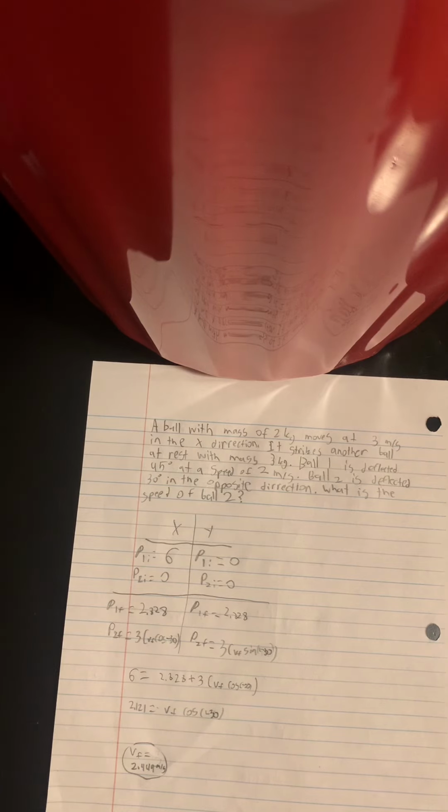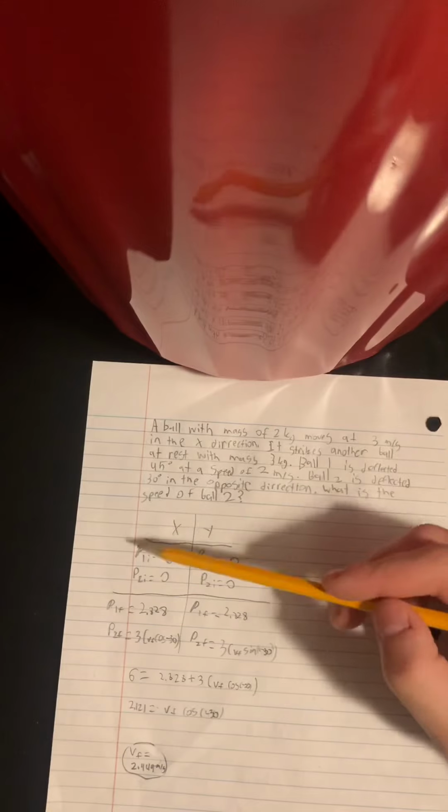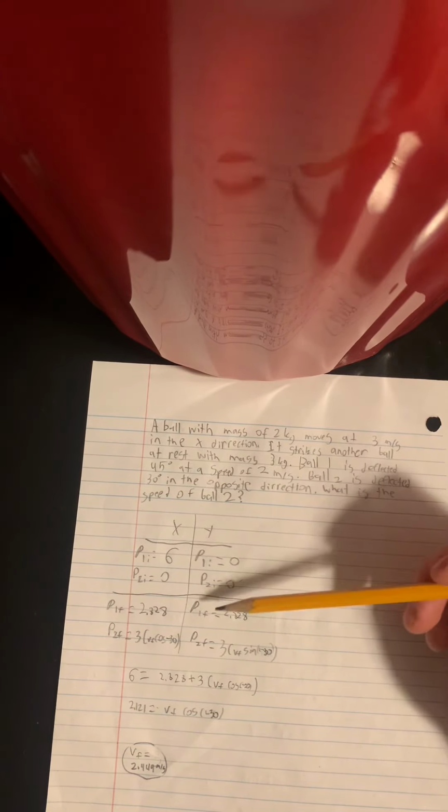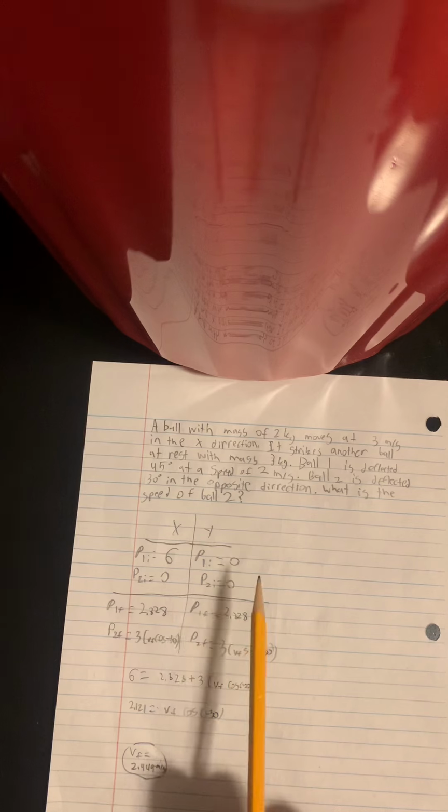So if we set up our t-chart again, we can get our initial momentum of ball 1 equals 6 kilogram meters per second, and we get that by taking our 2 kilograms times our 3 meters per second. And since ball 2 is at rest, the initial momentum will equal 0 since the velocity is 0.